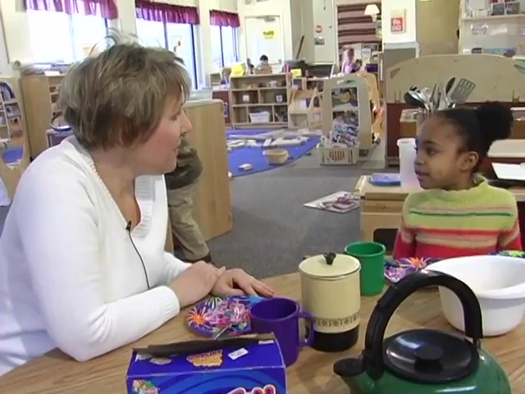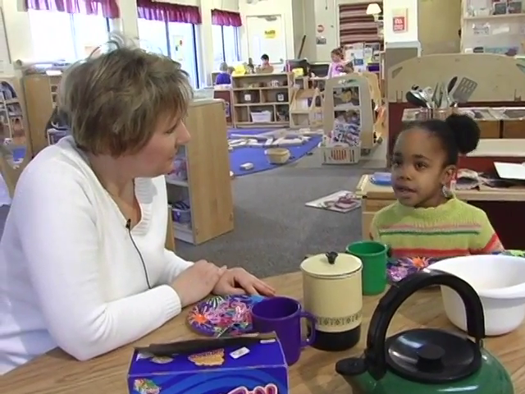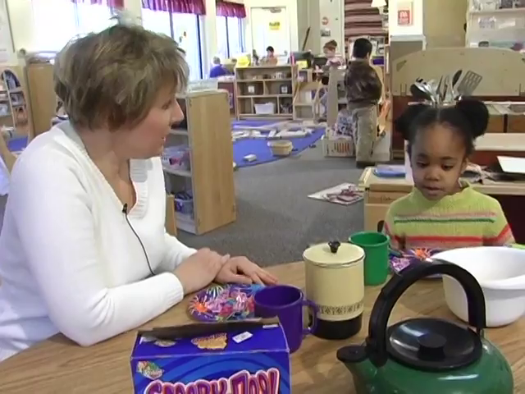This can help children think further about their own experiences and can strengthen your relationship with the children.